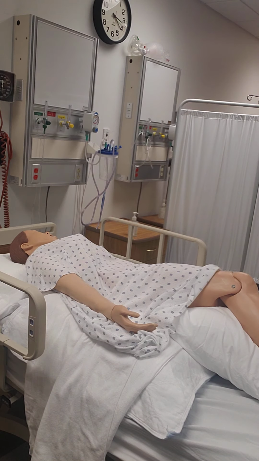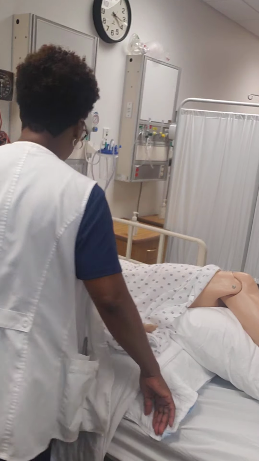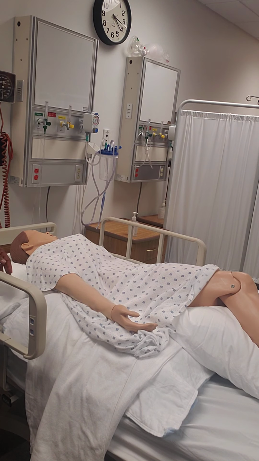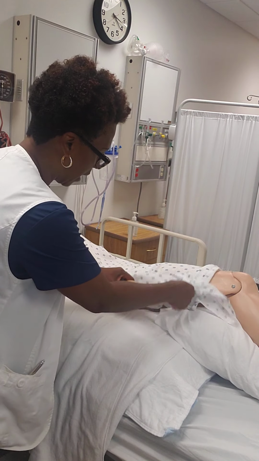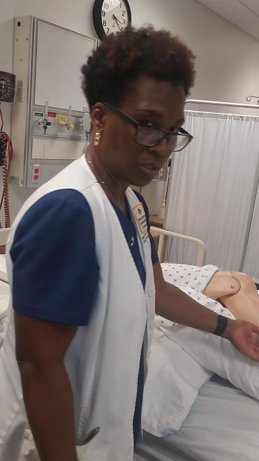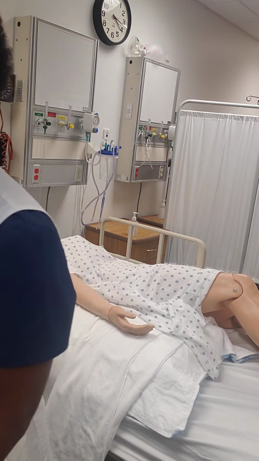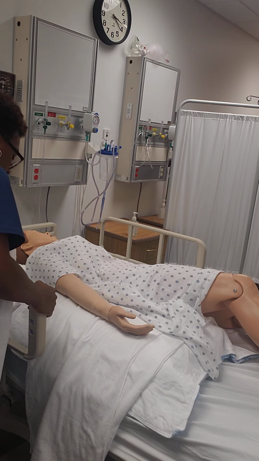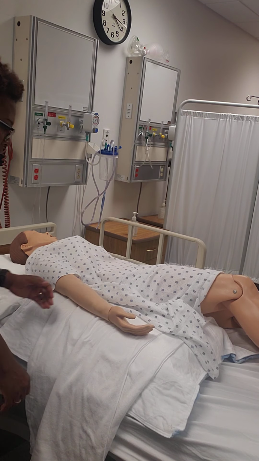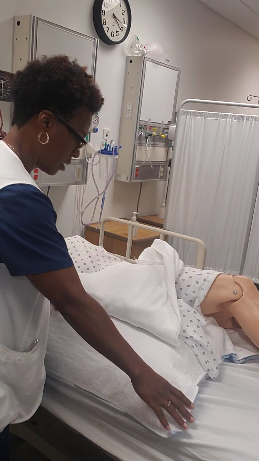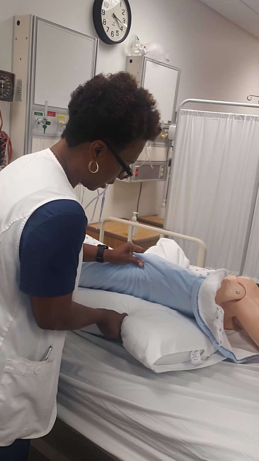So now I'm going back over here on the other side, and I'm going to put my patient in a Sims position. To do that, I'm going to remove this pillow here. I'm not going to work on the side rail. Grab this pillow from underneath here.